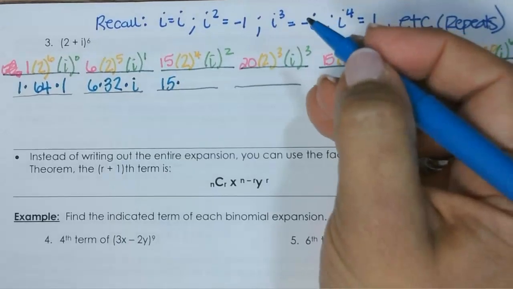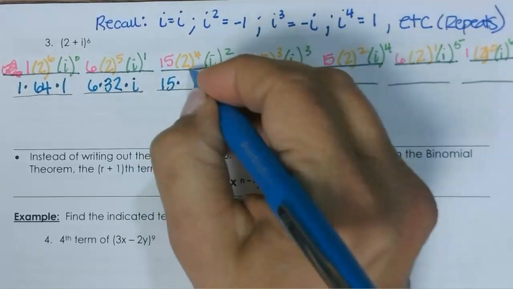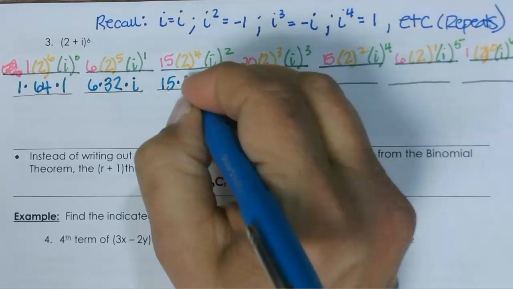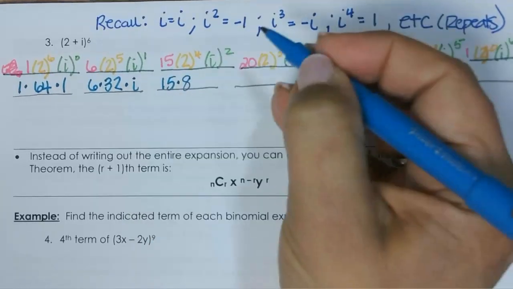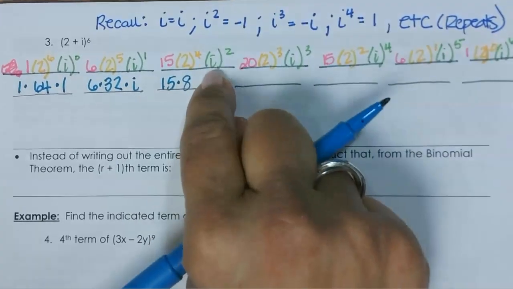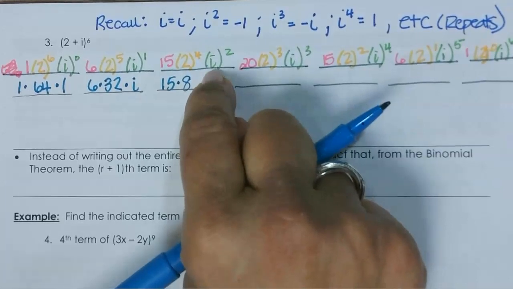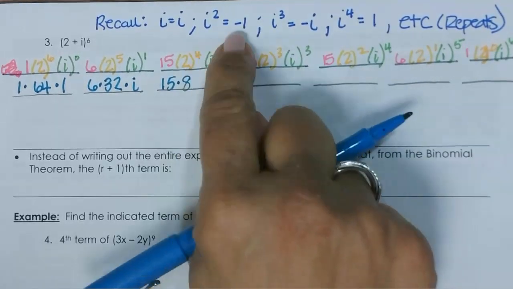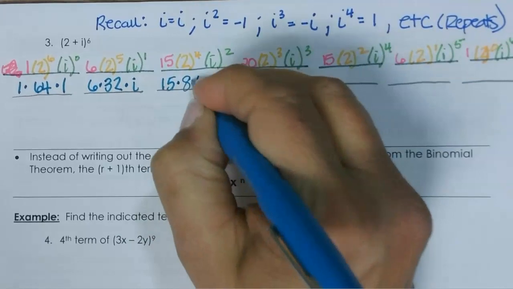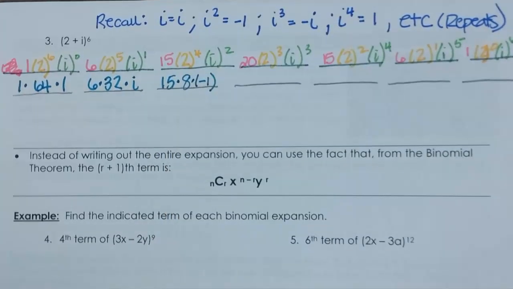times 2 to the 4th, which is 16, and then times i squared. Now what is i squared? We said that we knew that i squared was -1. So I'm going to multiply that by -1.